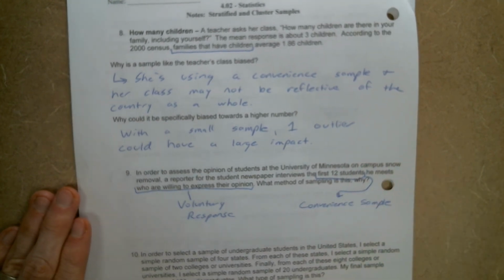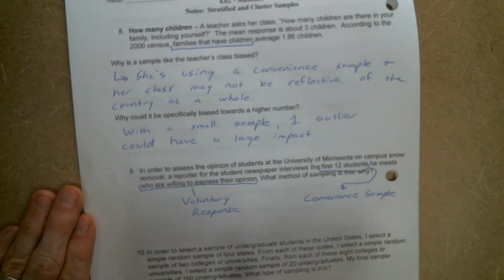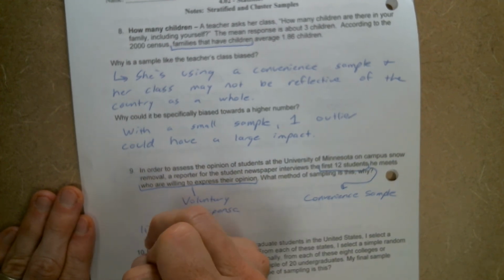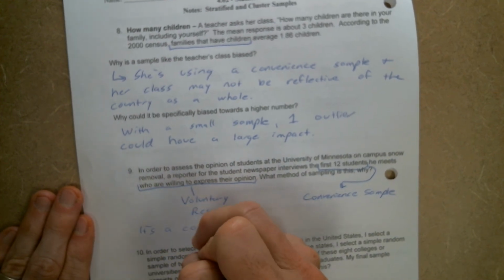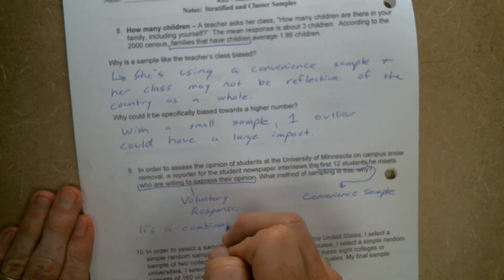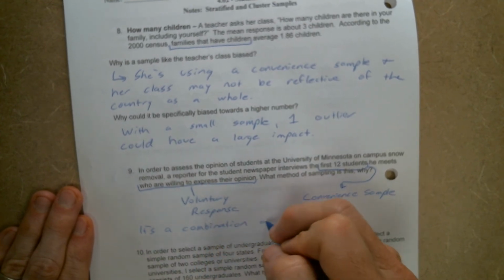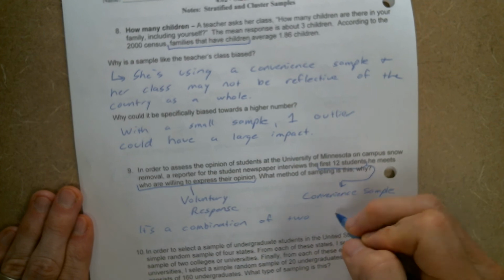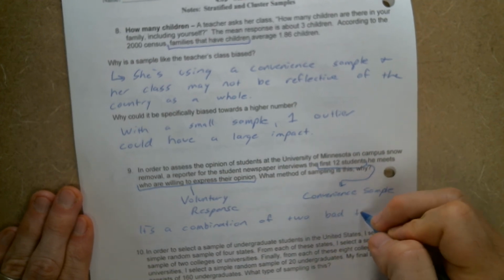All right, so it's a combination of 2 bad techniques.